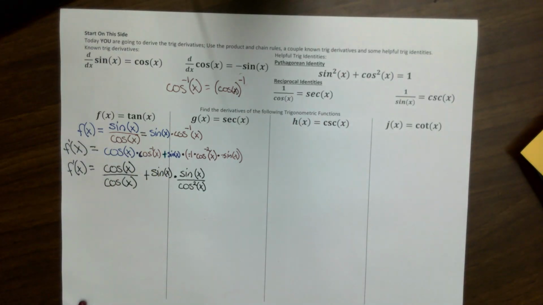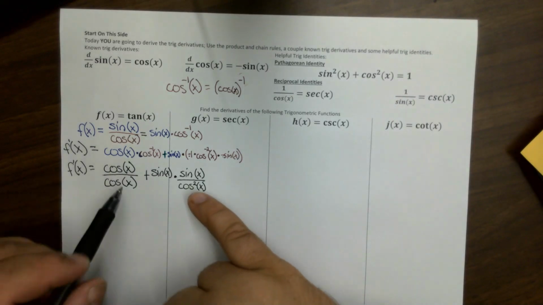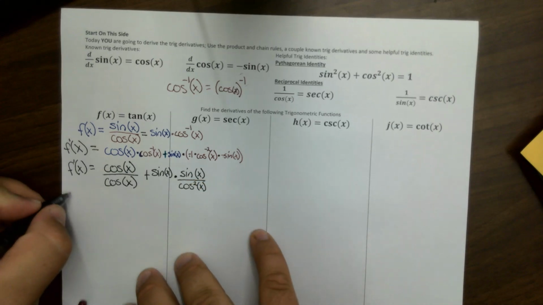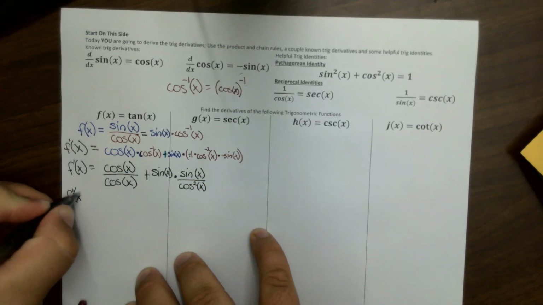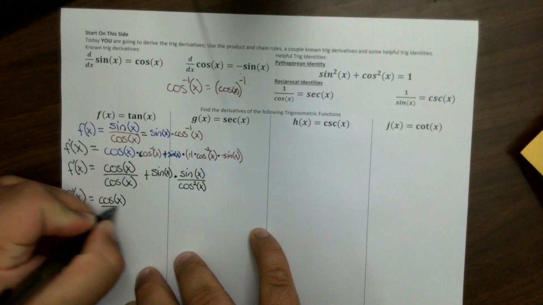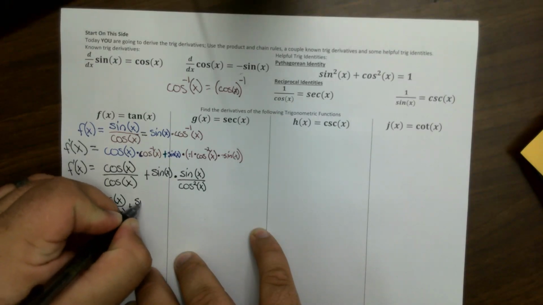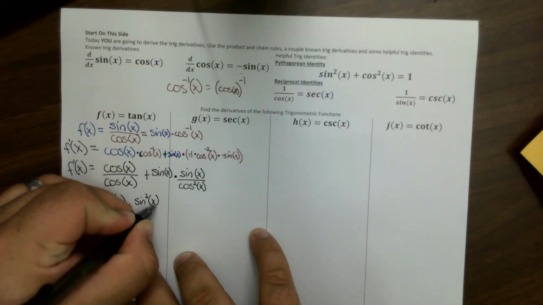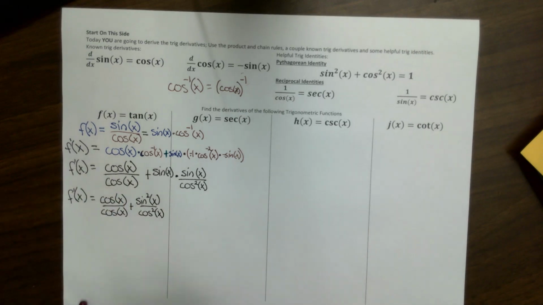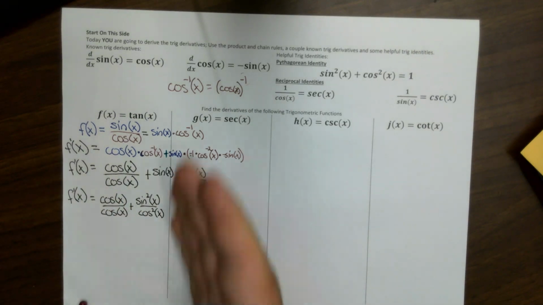Okay. Oh, I can simplify even more. I can combine these two. Okay, I'll do that. Sweet. All right. Now I'm no longer over here.